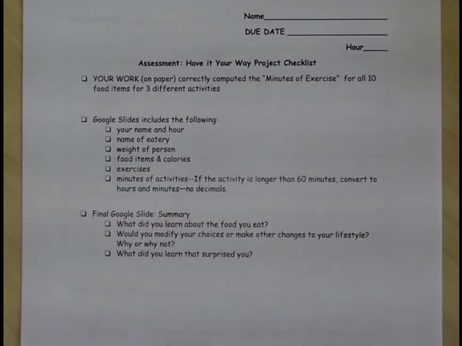Today in class and also Monday in class, you will be working on your assessment, Have It Your Way project. Monday, we will be together in class to work together as a team, but today you're going to be working on your own. There are questions embedded through this video that you're expected to answer, and I will be looking at those on Friday. So let's take a look.